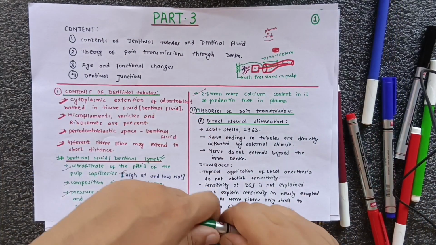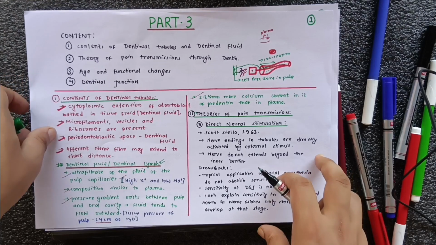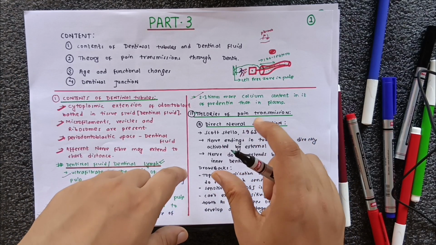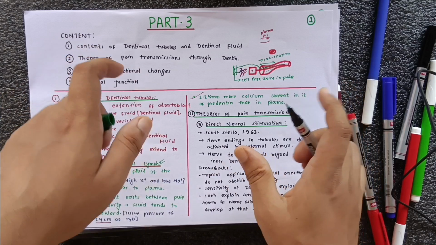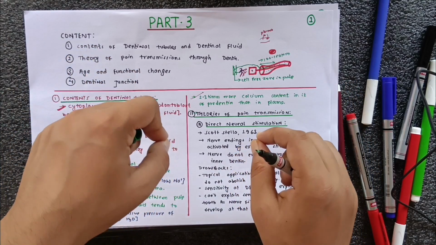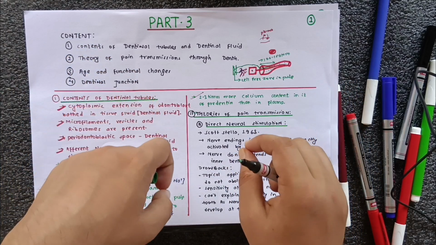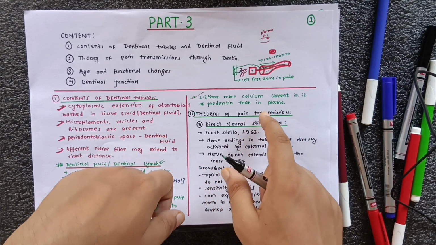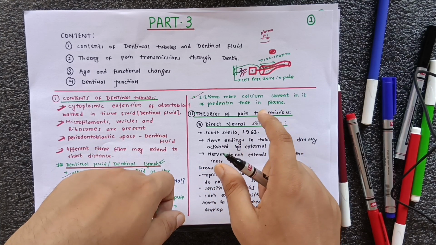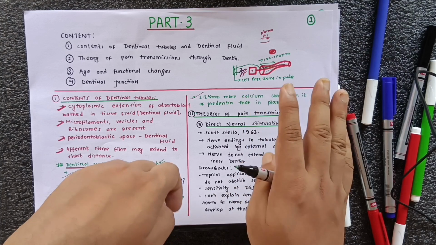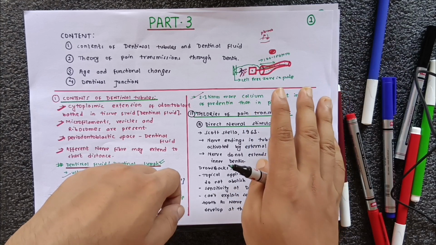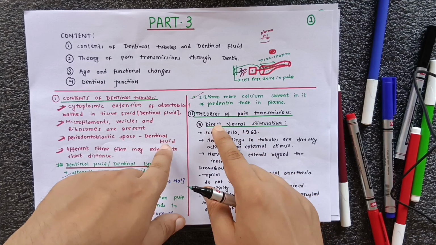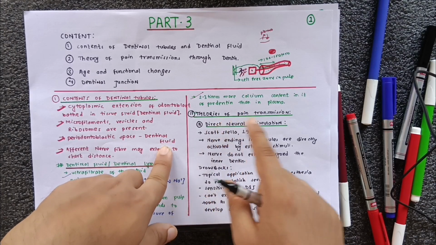In theories of pain transmission, we have three important theories. These are just theories, they are not proved yet. There is no proper evidence that can tell how dentinal sensitivity or dentinal pain transmission happens. There is no evidence based study done on this. It hasn't been proved yet, but there are many theories present on pain transmission.